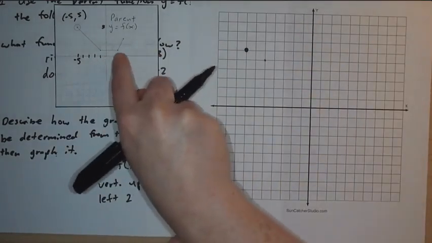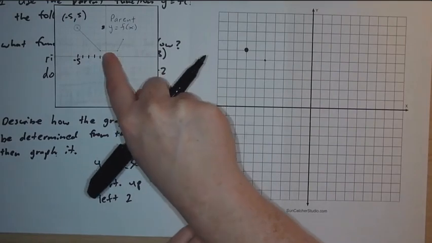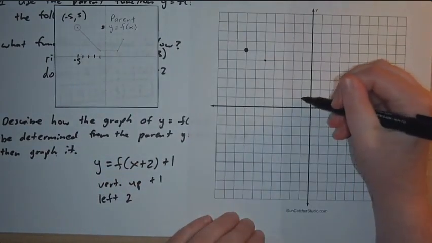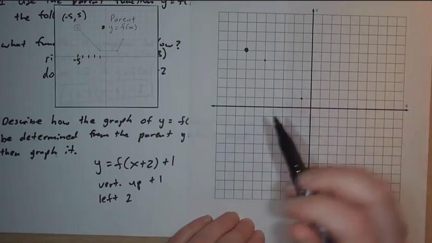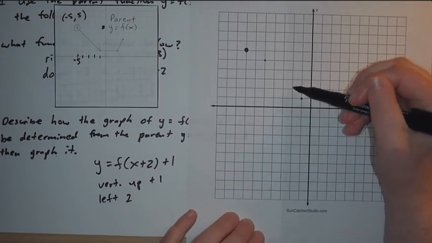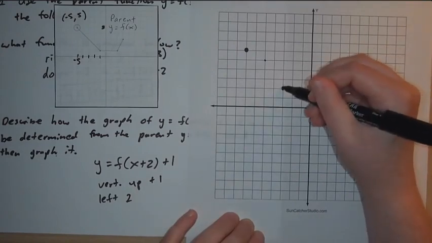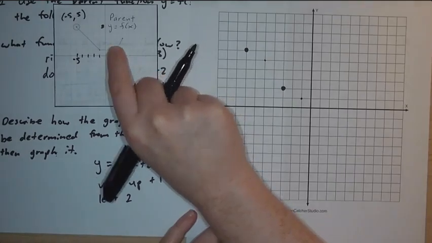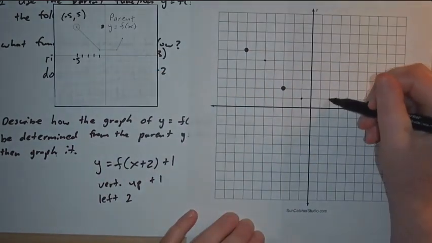And we're going to do that with each of these 4 points. This point was at negative 1, positive 1, so it used to be here. I'm just going to do small dots for the original. And now it's going to move up 1 and left 2. You're going to do that for each and every point. This one was at positive 2, up 1, so it used to be right here.